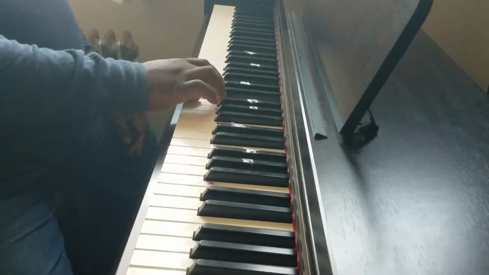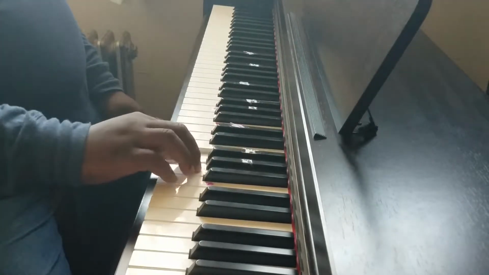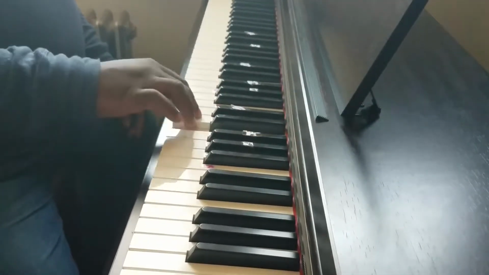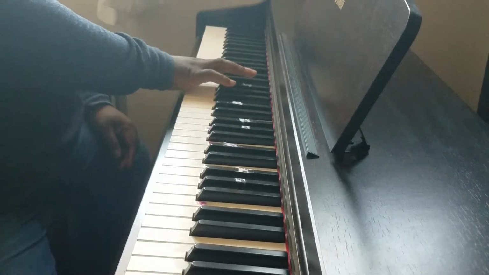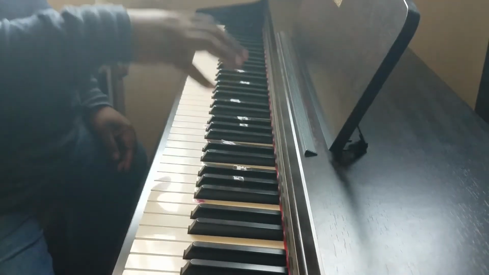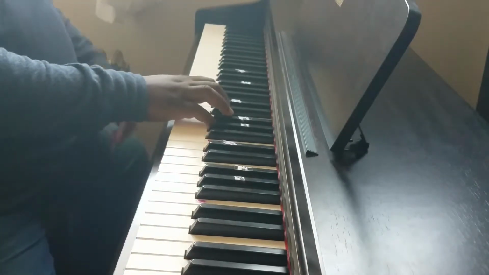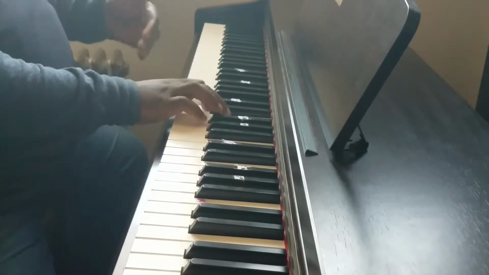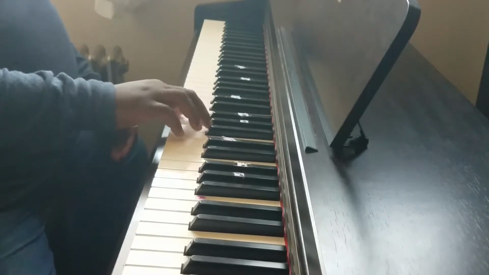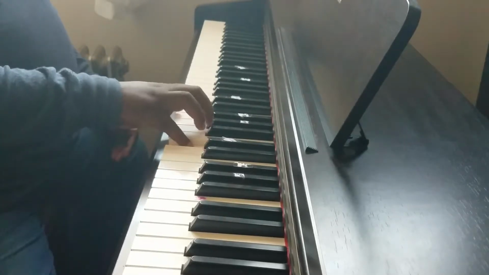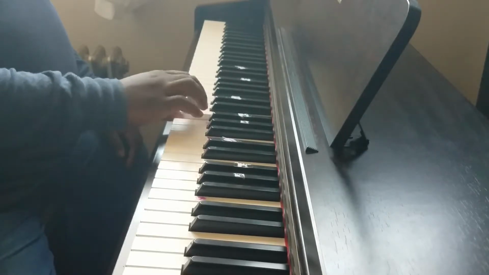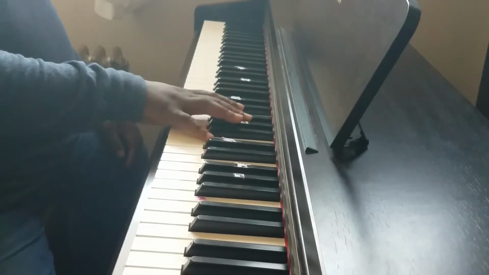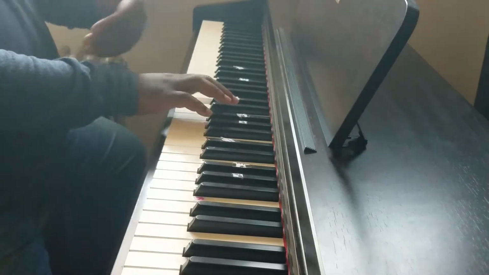Eventually, we'll be able to go across. But take your time. Everything needs its time for preparation. We'll go with 1 octave for now. So that's the right hand.